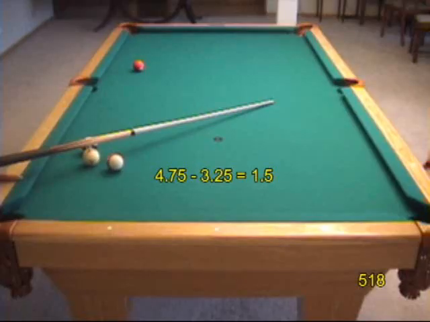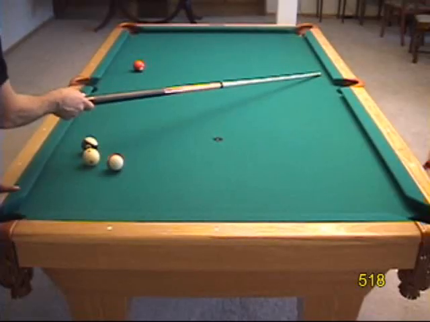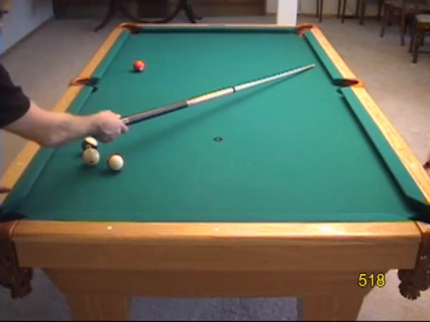This would give us a third rail number of 1.5, which would come up short. So here we need to pivot the cue to the left to increase the origination number and decrease the first rail number. This will increase our third rail number. If our estimated third rail number were too high instead, we would pivot to the right.